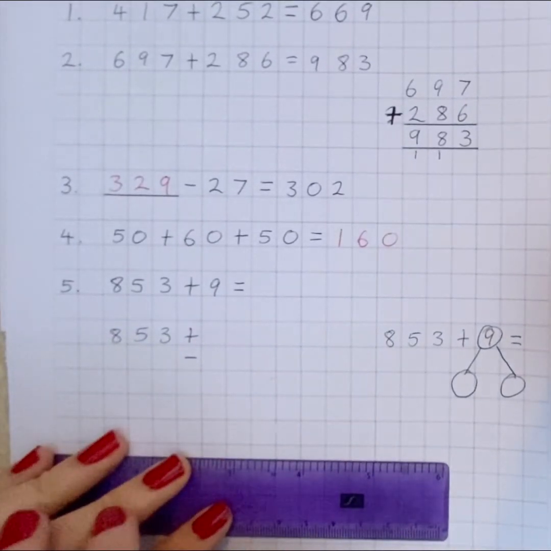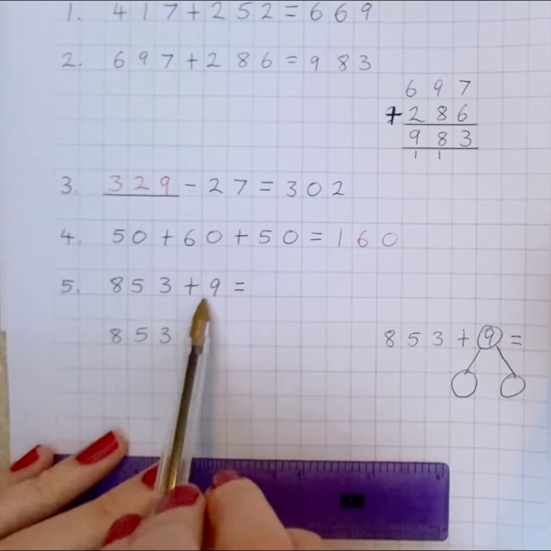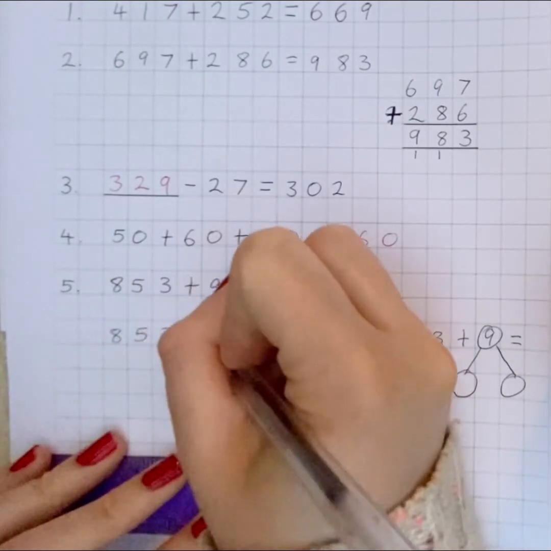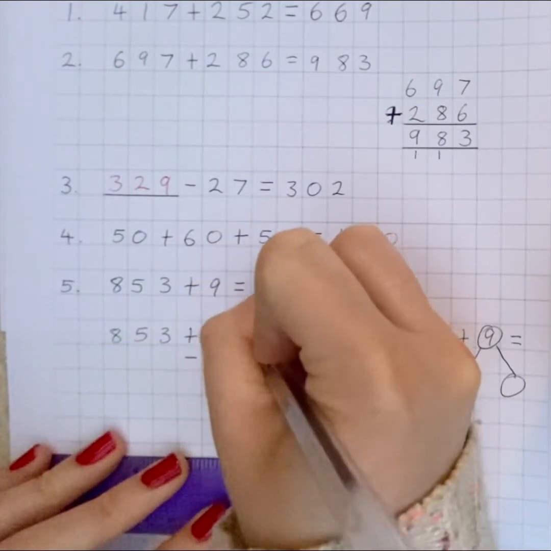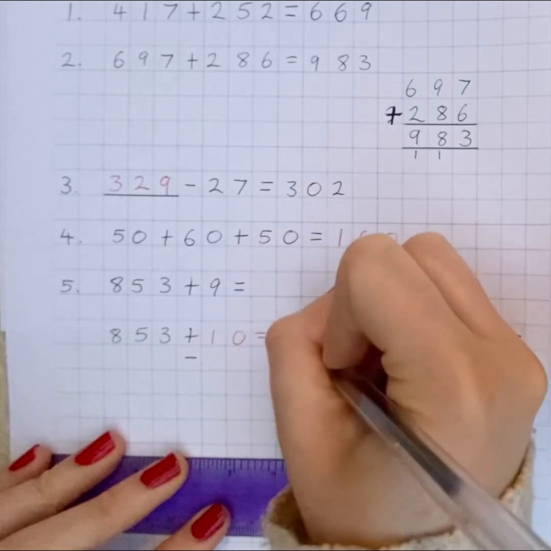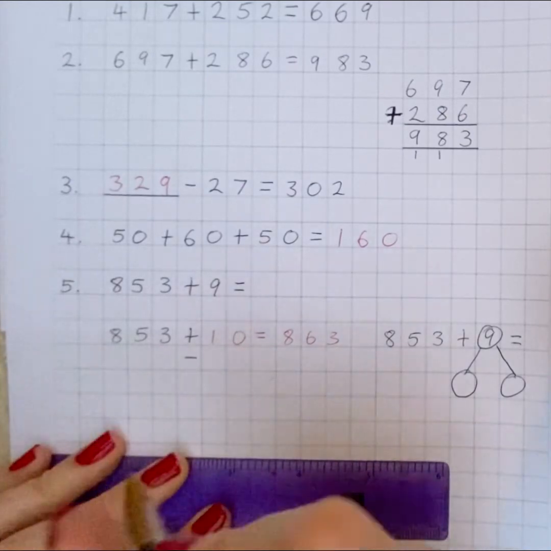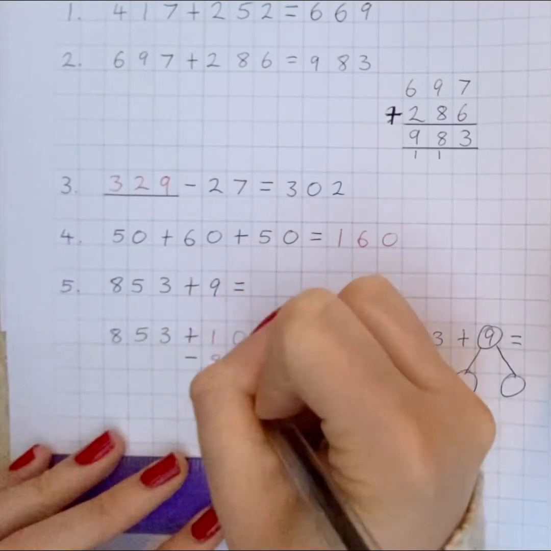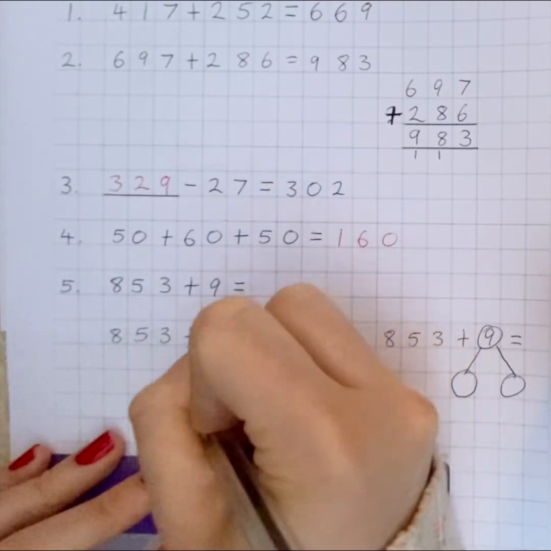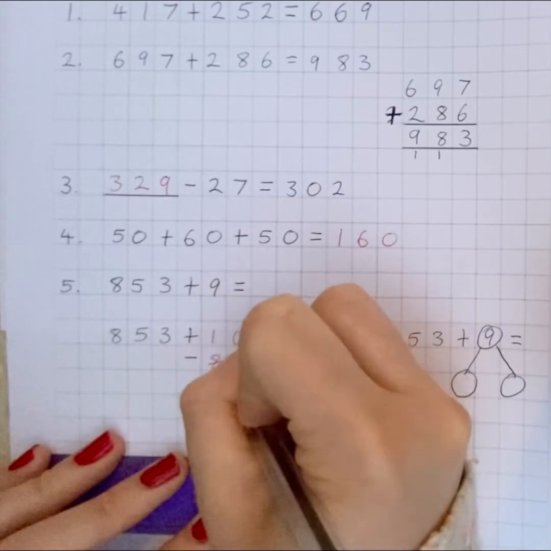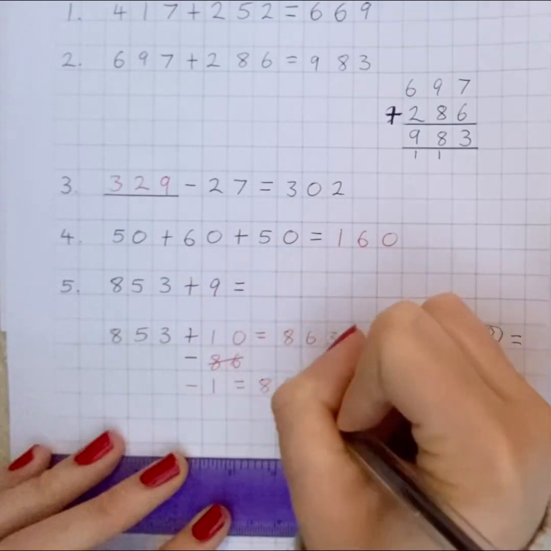853 plus 9 equals, so here we're going to round the 9 up to 10. We're going to say 853 add 10 equals 863. And then we need to minus 1 to compensate. 863 minus 1 equals 862.